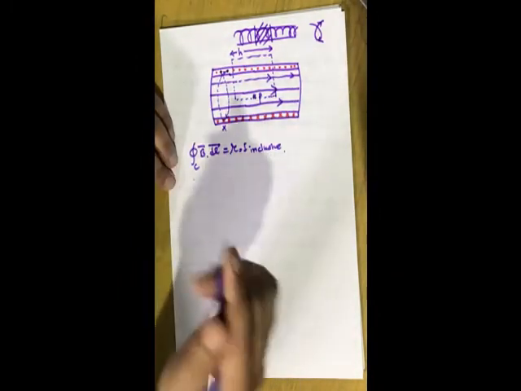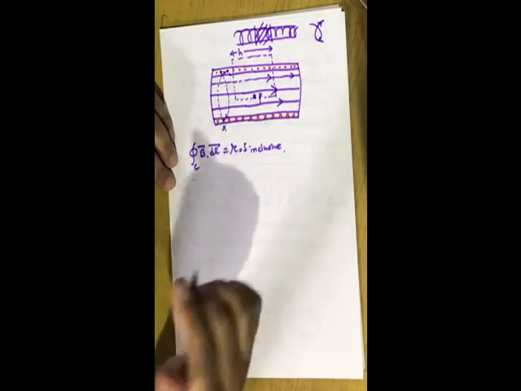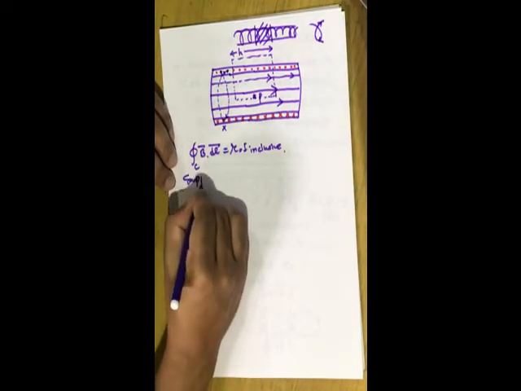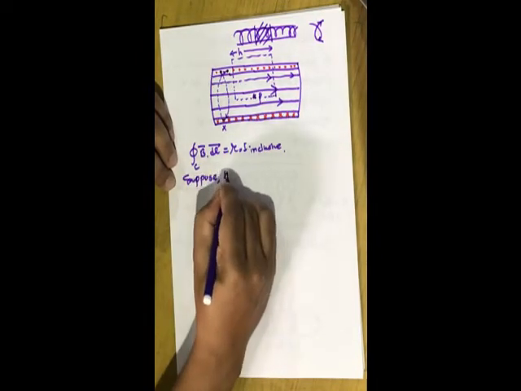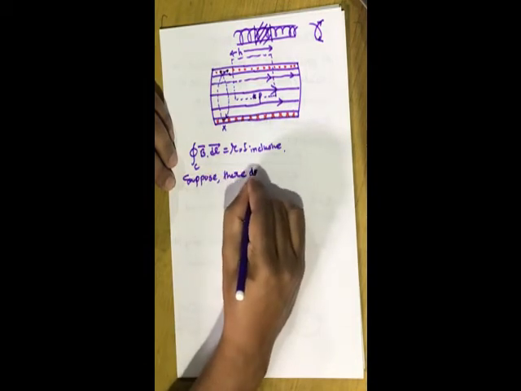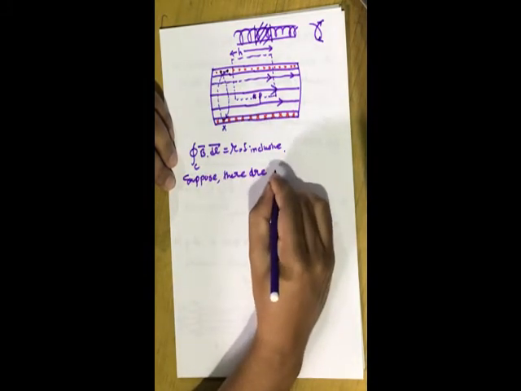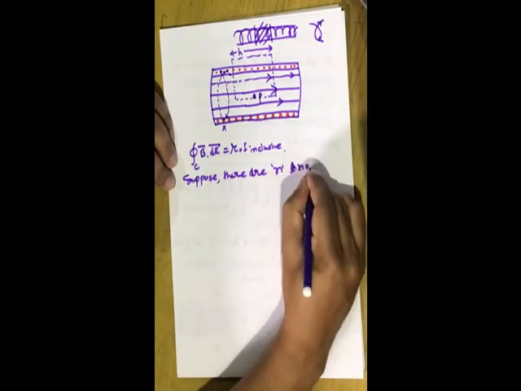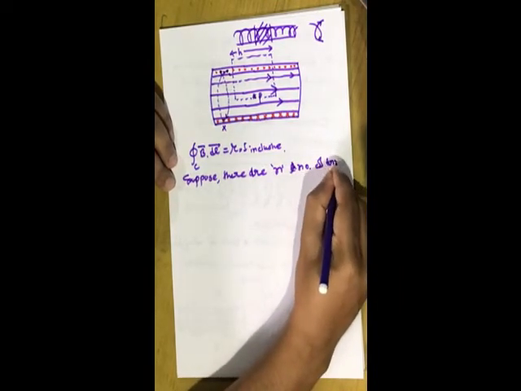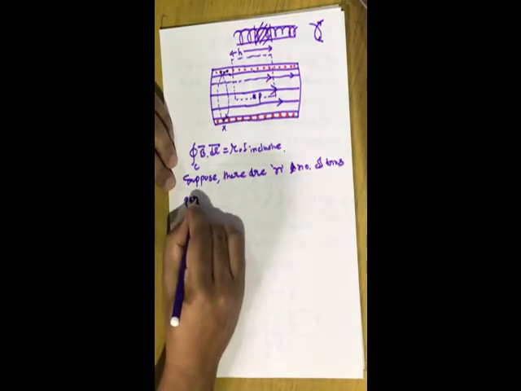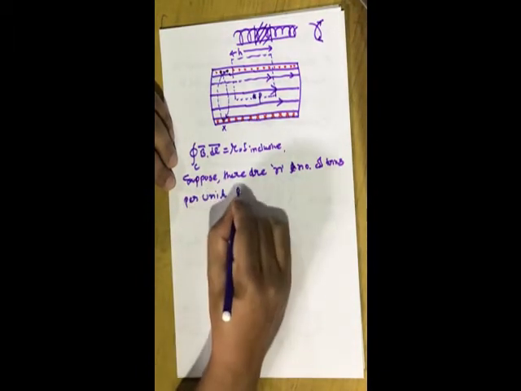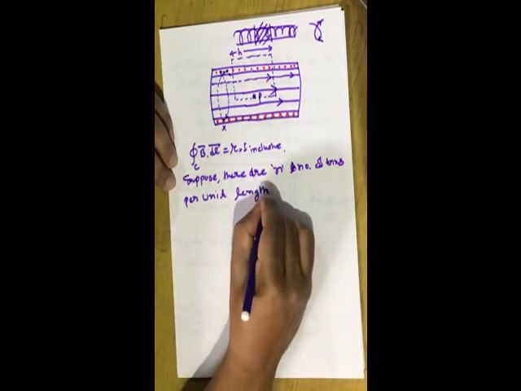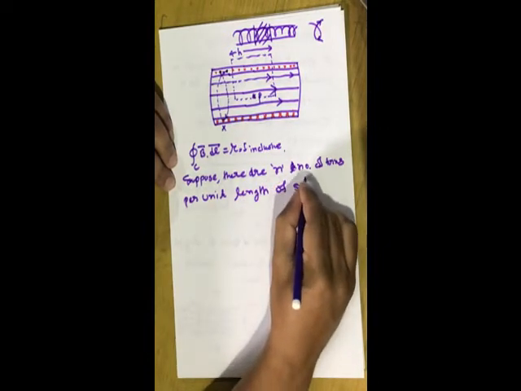Suppose there are small n number of turns per unit length of the solenoid.